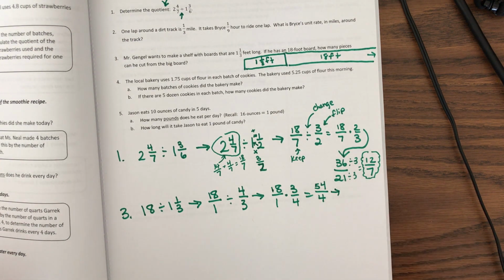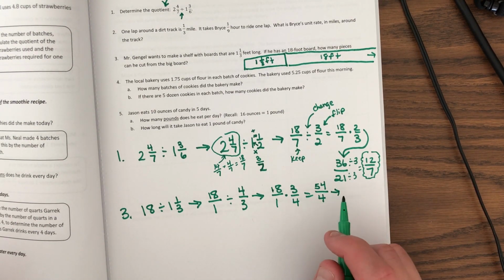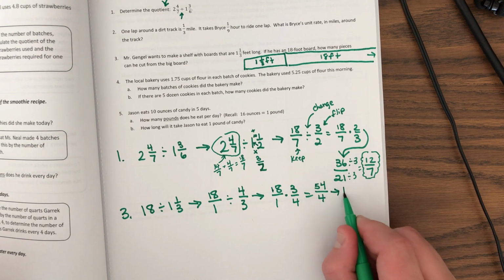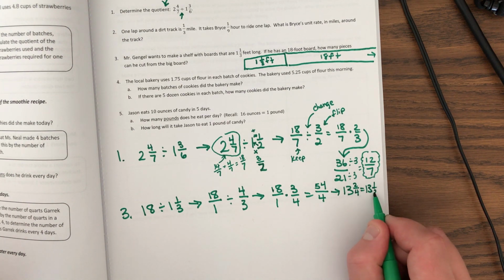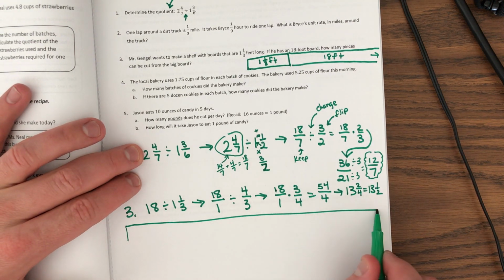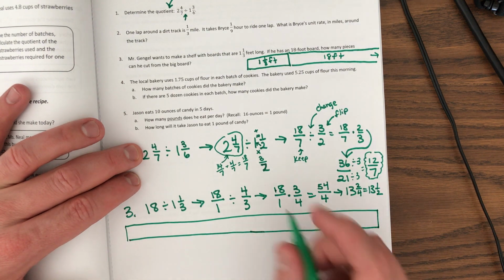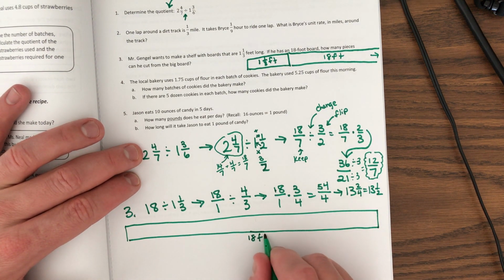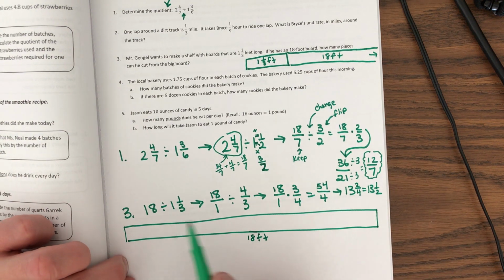Well, I know it goes 10 times into 40. So 11 would be 44. 12 would be 48. 13 gets me 52. And I have 2/4 left over. And that's the same as 13 and a half. So what that means is if he had this 18-foot board, let's say this whole thing is 18 feet. I'll label it here as 18 feet. He could cut 13 of these 1 1/3 boards out.